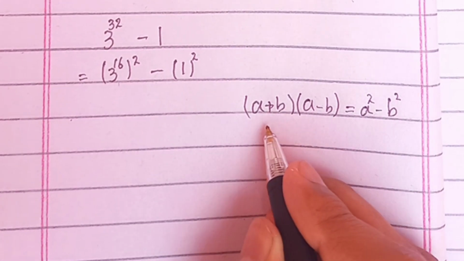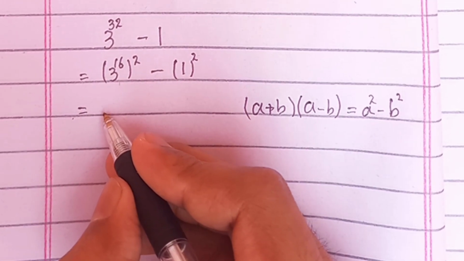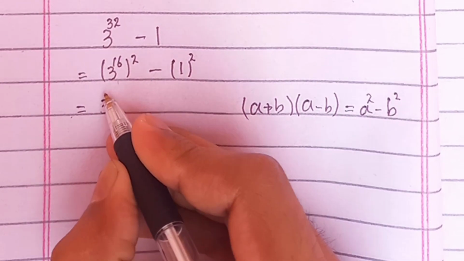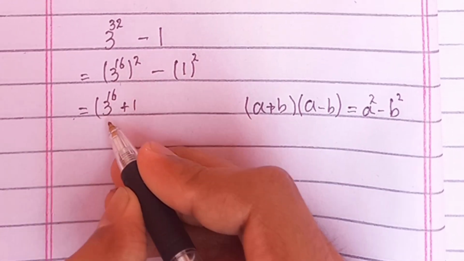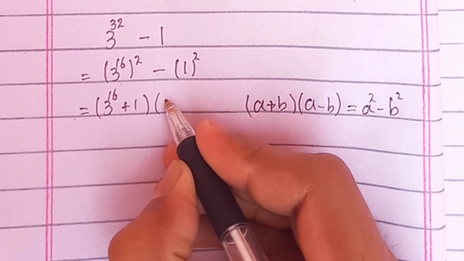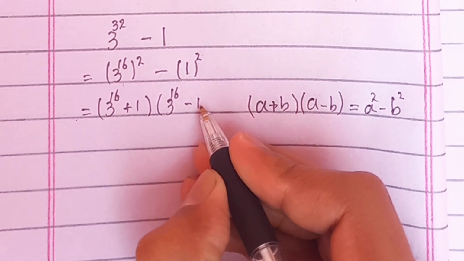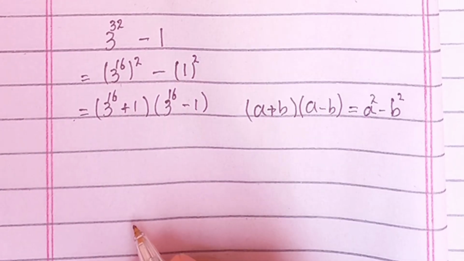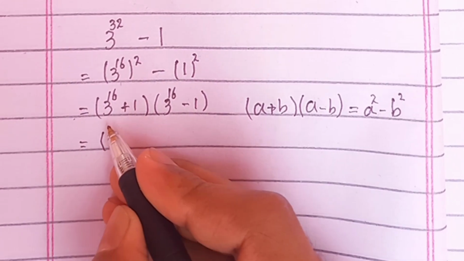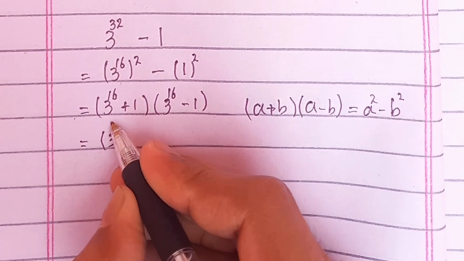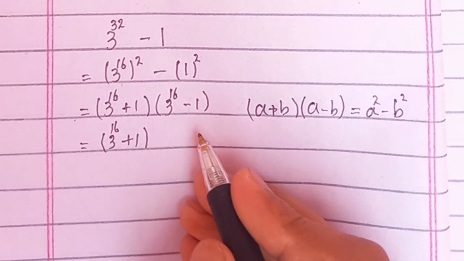So by using this formula, this can be written as (3 power 16 plus 1) into (3 power 16 minus 1). Now write it as 3 power 16 plus 1.